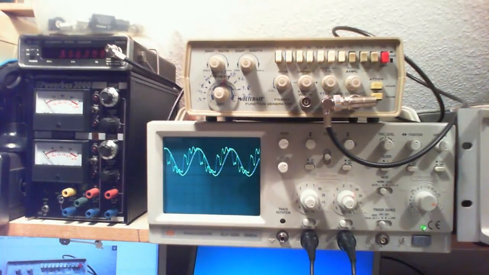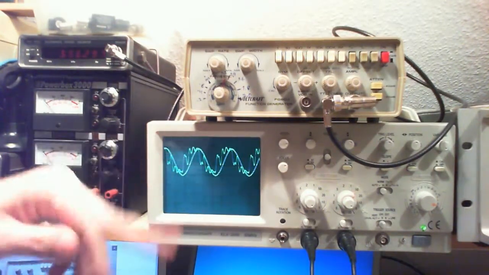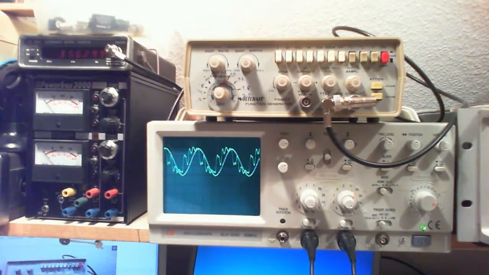So leading, increasing at about, so the phase shift changes at about 556 kilohertz.